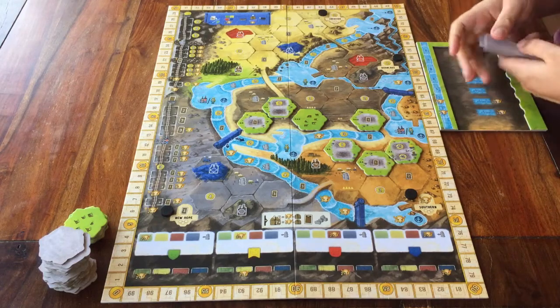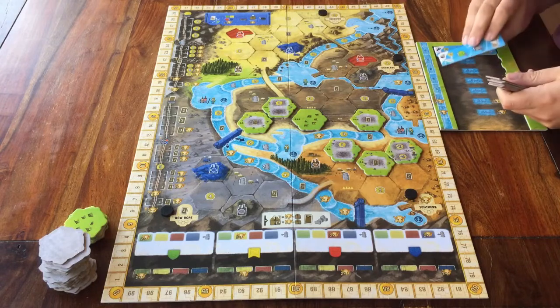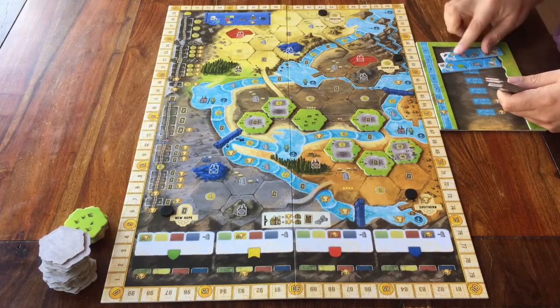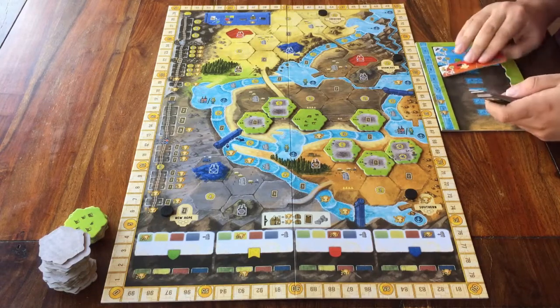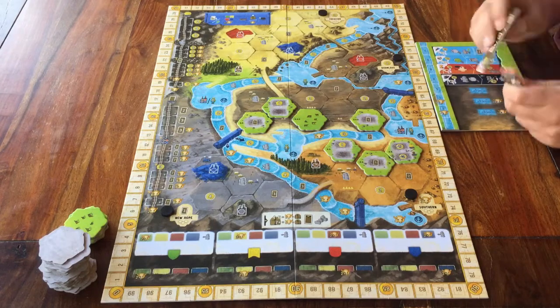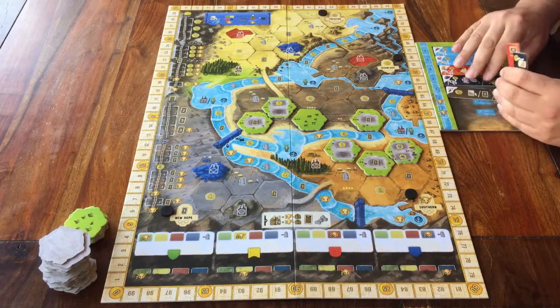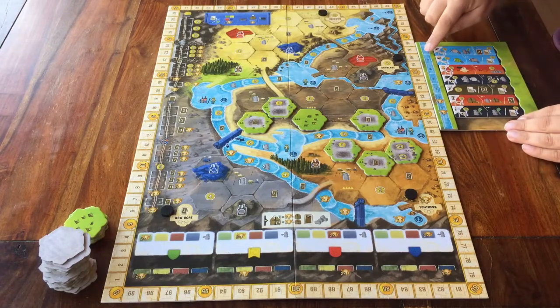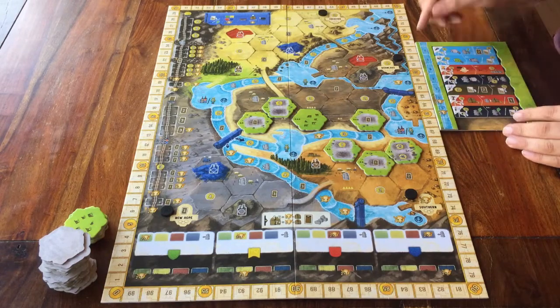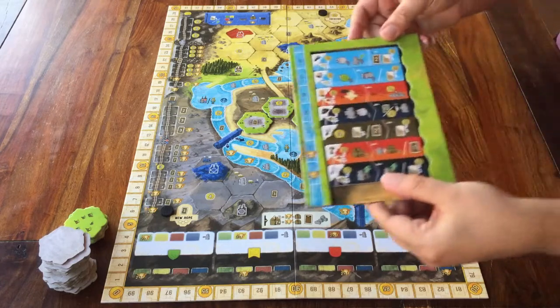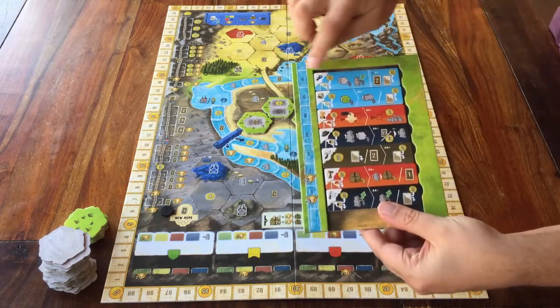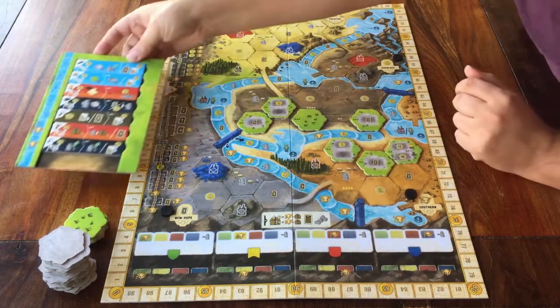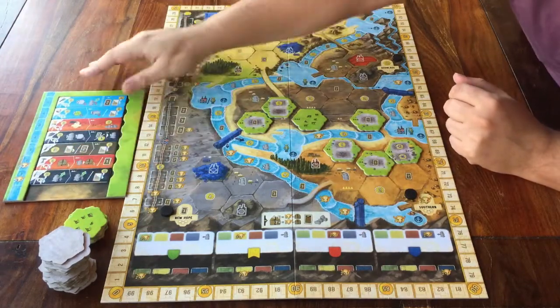When you're ready, start placing them randomly from top to bottom. At the end, you should have a tile right next to each icon on the side of the board. When you're ready, place this board somewhere next to the game board where everyone can see it clearly.